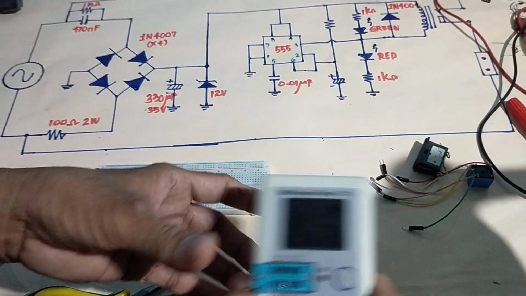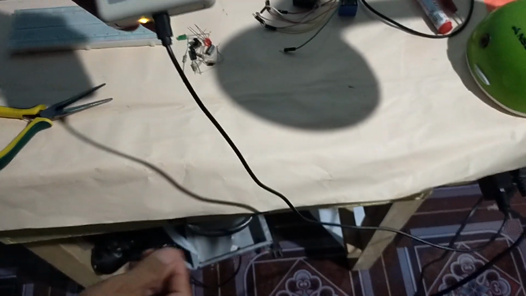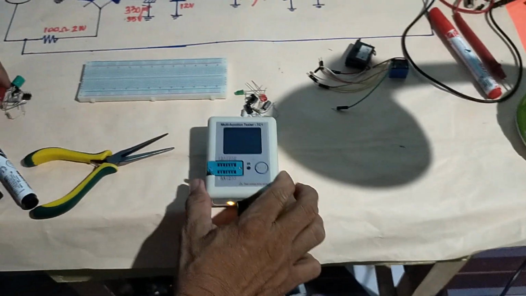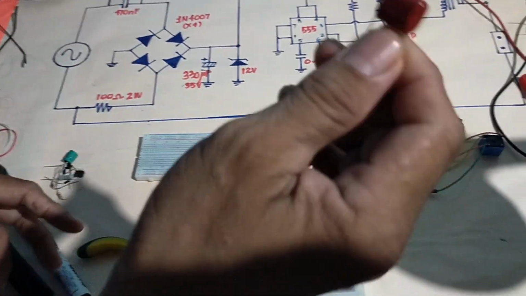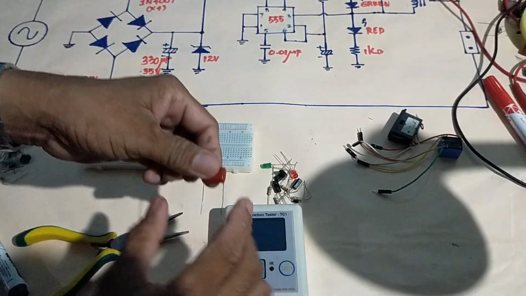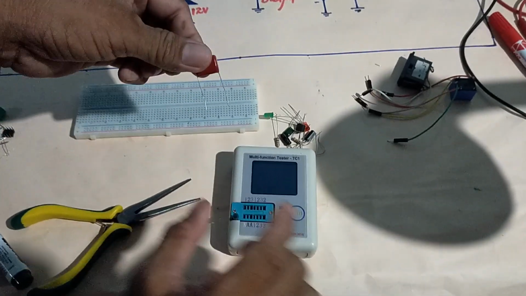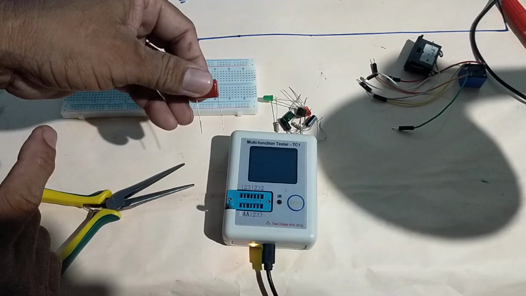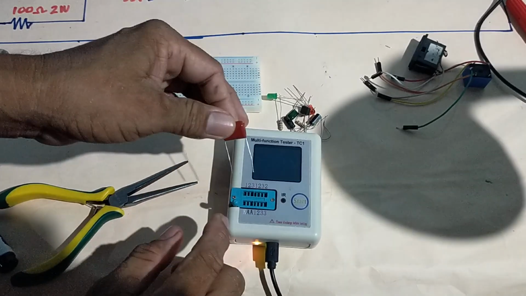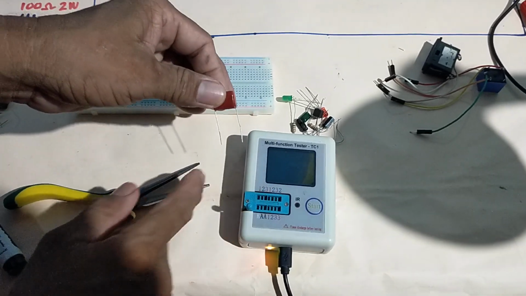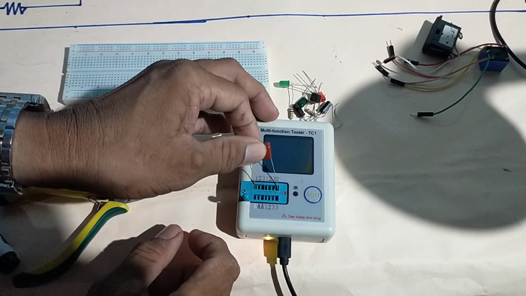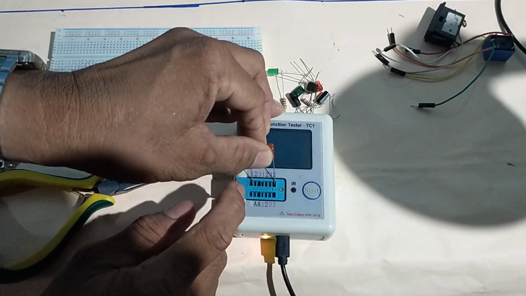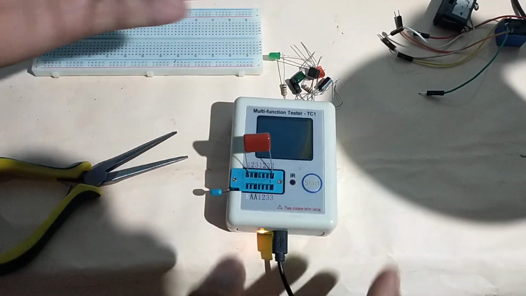So it is actually supplied with 5 volts. We are now connecting this power supply to the outlet. Then try to measure the capacitance of this capacitor. Since there are two terminals, insert them into the holes marking 1 and 2. You may insert one here or here. Then push this lever downward to permanently connect.